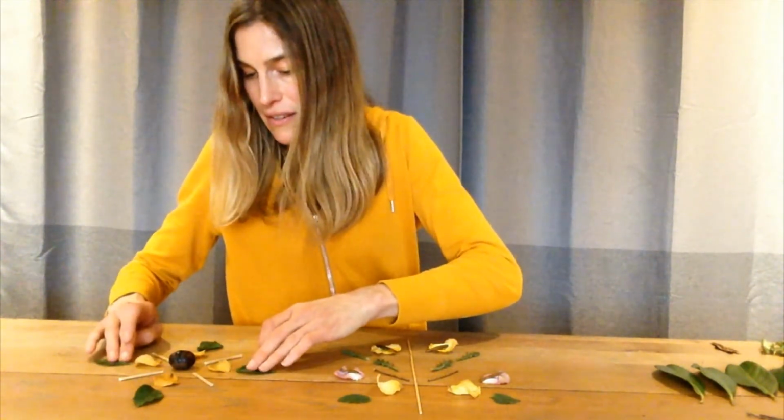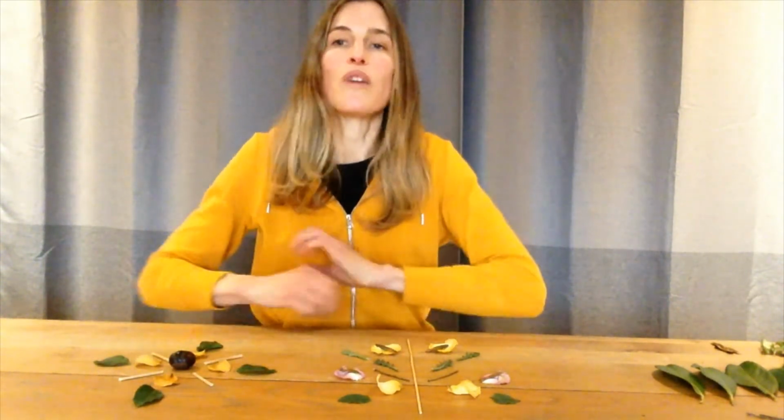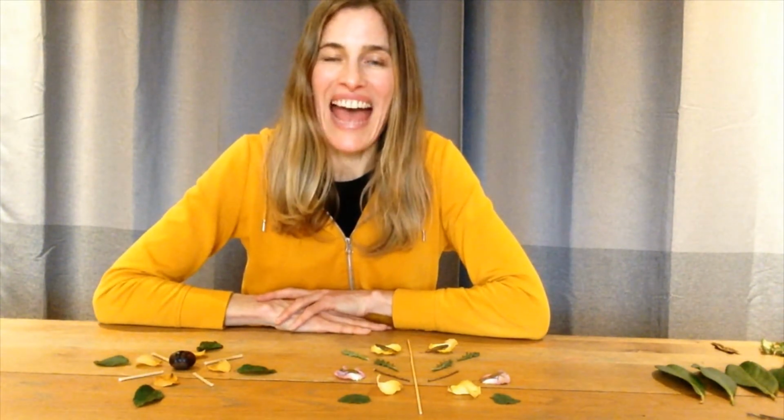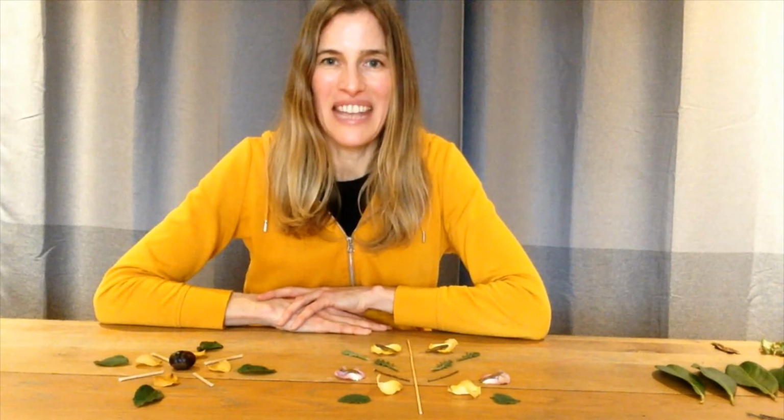Okay, so there's a pattern with rotational symmetry, and I'll take a picture of it now for you to have a look at from above. Here we are.